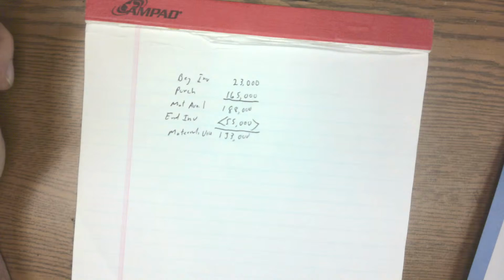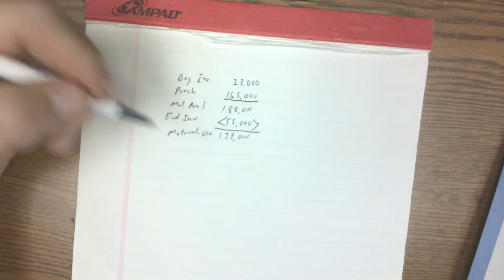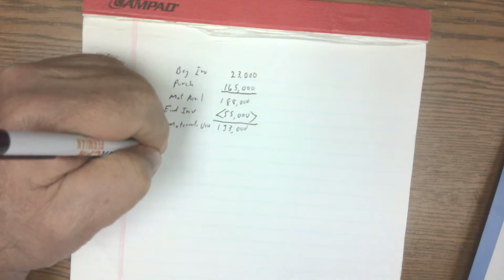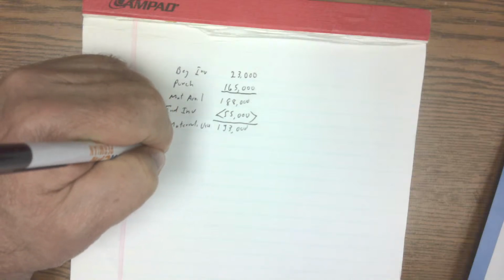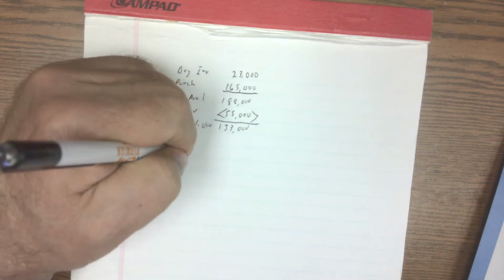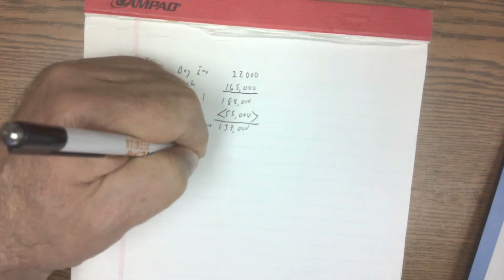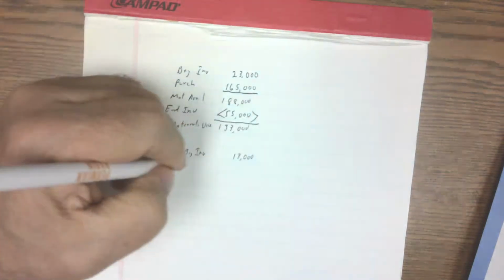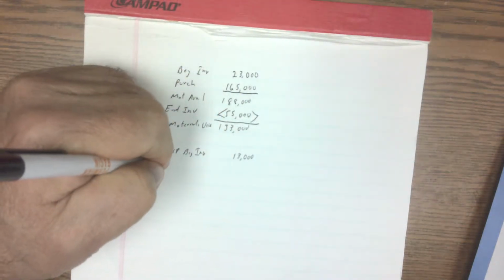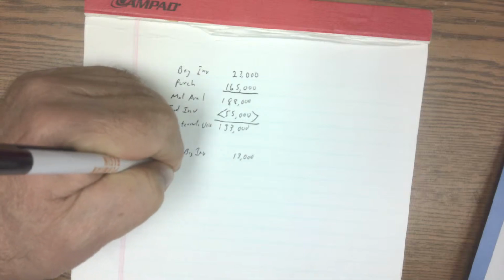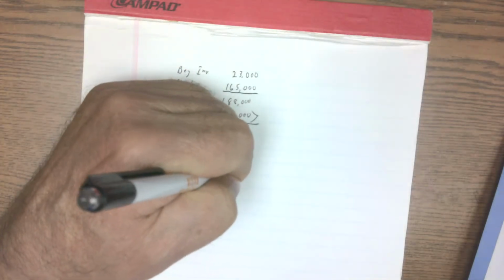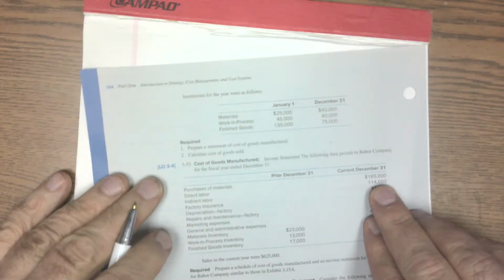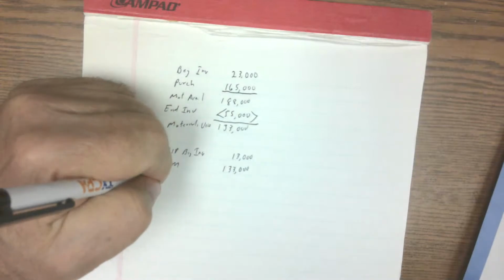Now, a lot of people will just continue. I kind of separate them. So then we go to our work in process. And again, we start with the inventory. So work in process beginning inventory is going to be 13,000. Then we're just going to bring down this materials used. So direct materials is going to be 133. And then our direct labor is just given to us, 114,000.